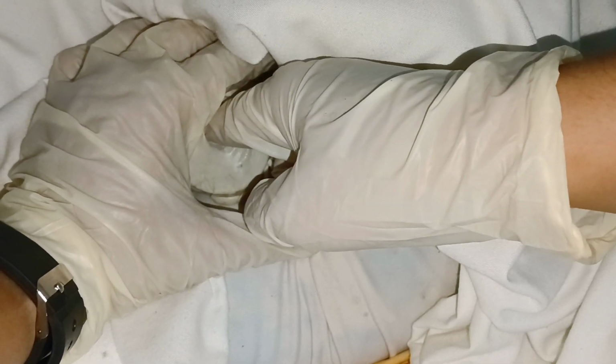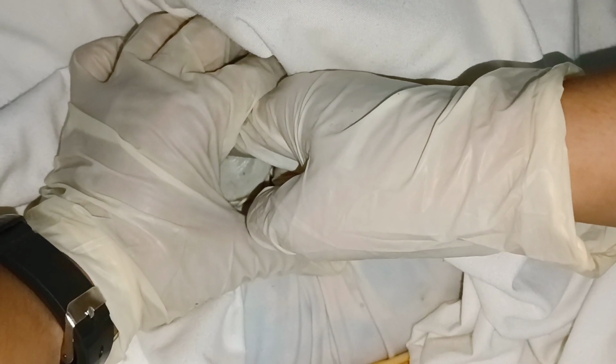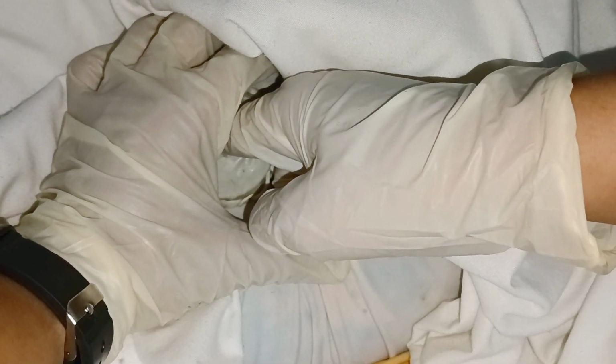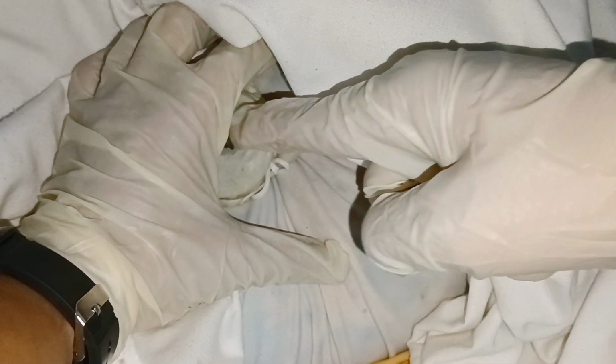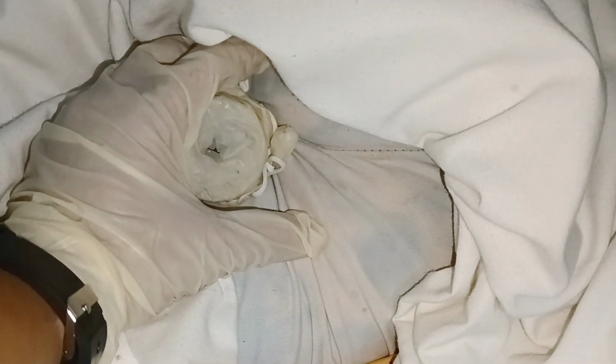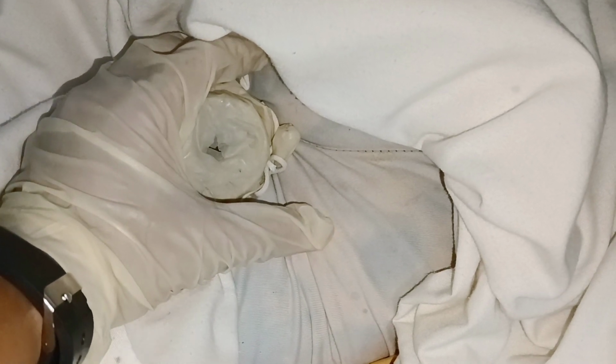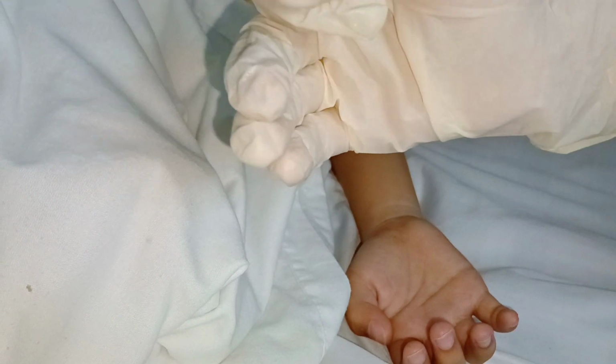Then we may also need to apply gentle pressure to hold the buttocks together momentarily. And we're going to withdraw our finger. Then we're going to wipe the anal area with tissue. Then we're going to discard our gloves by turning them inside out.